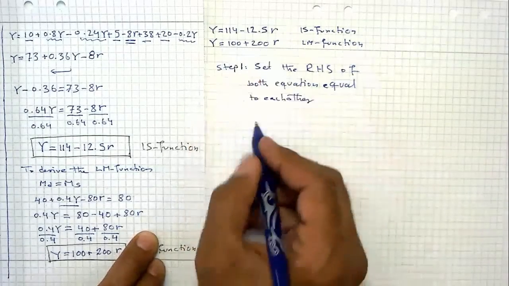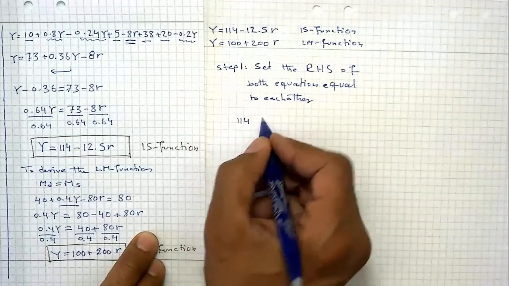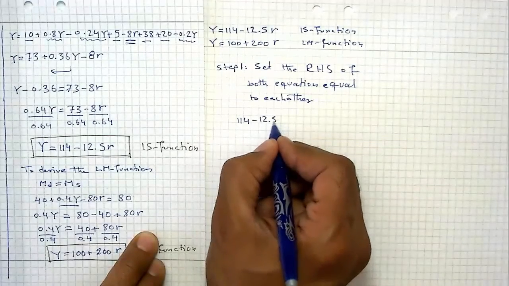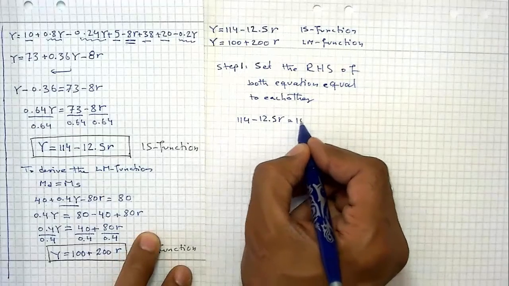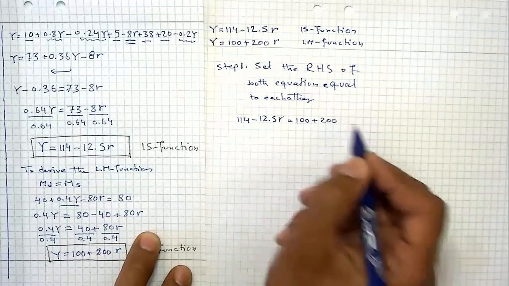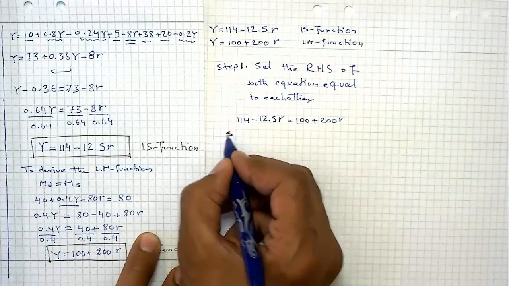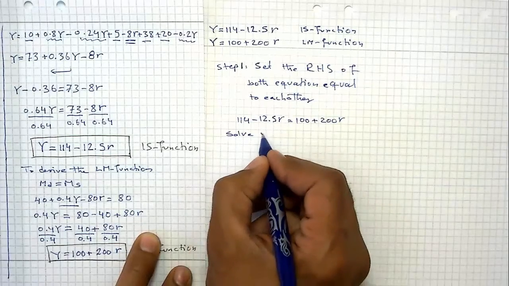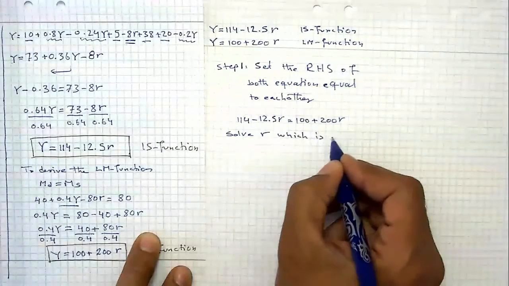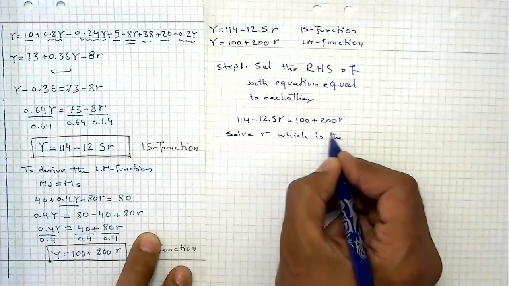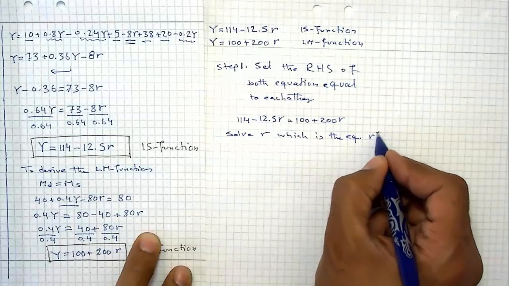So the right hand side for the IS function is 114 minus 12.5r, equal to the right hand side of the LM function, 100 plus 200r. So solve for r, which is the equilibrium, the equilibrium r.